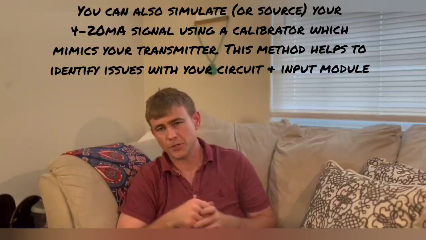And a lot of pressure sensors have a little potentiometer, like a tiny little screw, where you can tweak it a little bit and it will go to 0, and then a span screw where you can tweak it to get, at your full range, that 20 milliamp output.